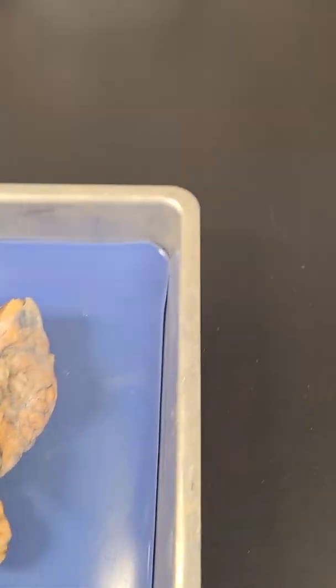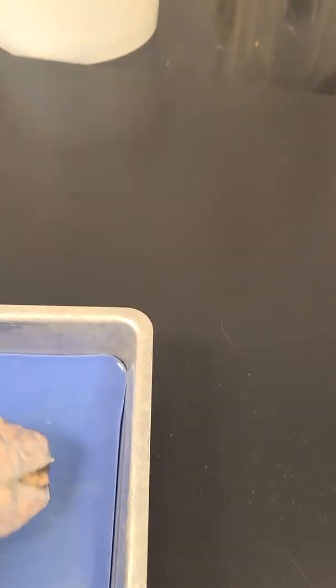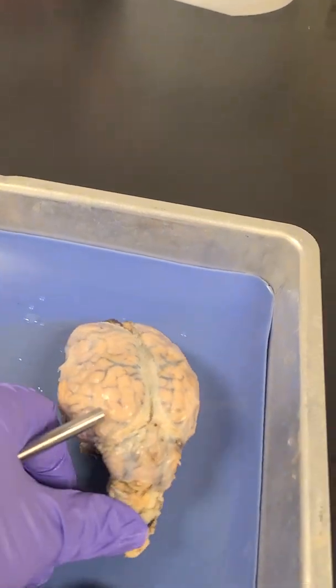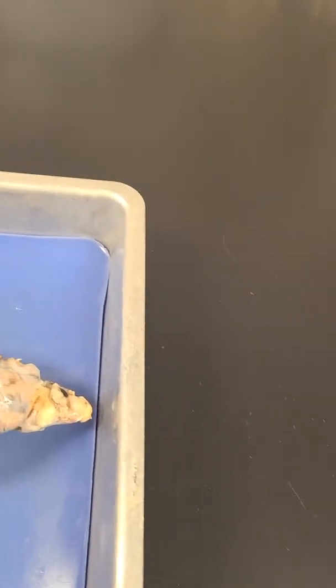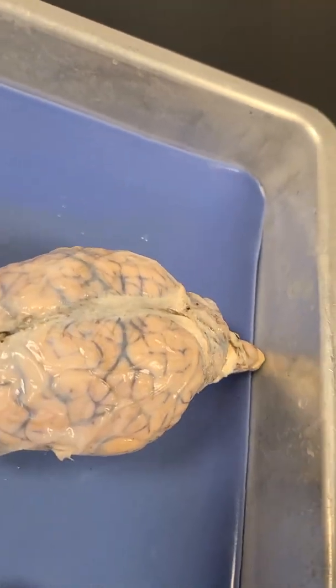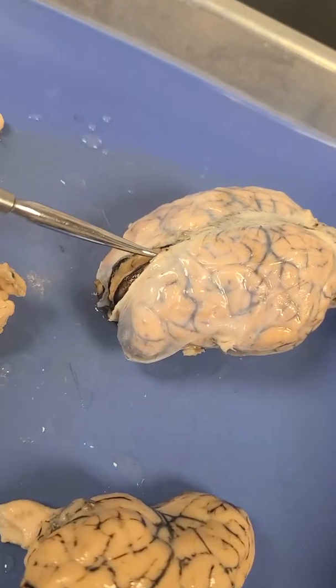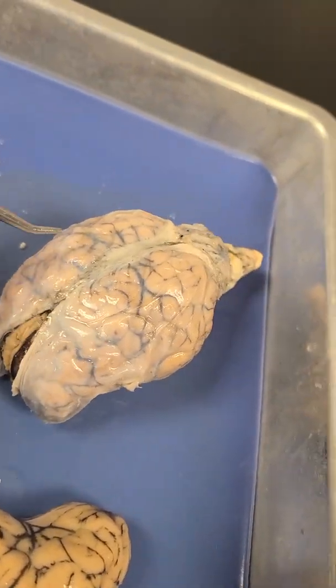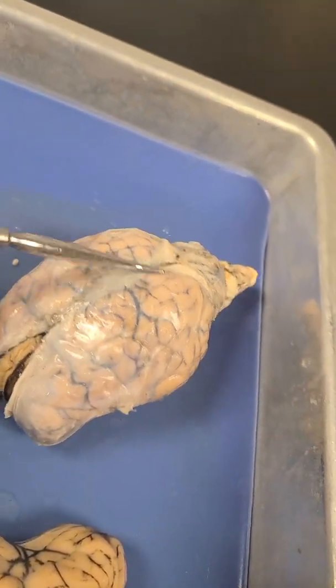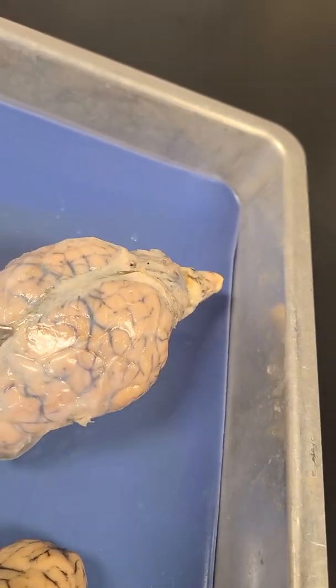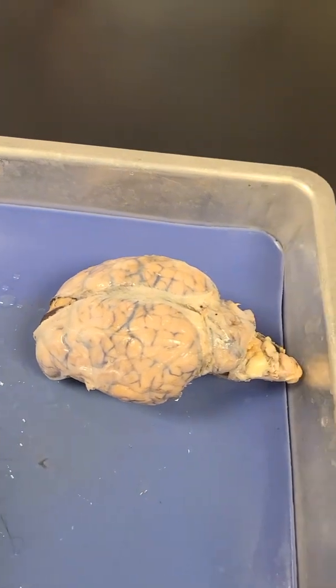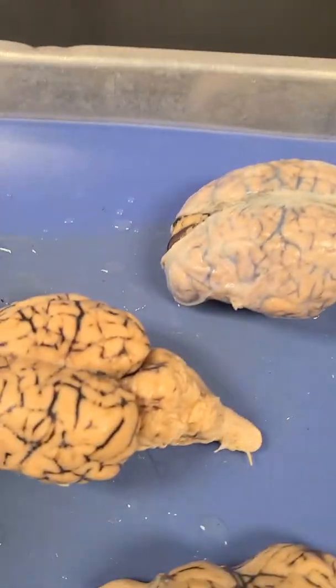The first one says the dura mater, and it's really just our meninges. So this is in the whole brain, and hopefully you can see this meningeal covering right here. It's clear, you can see underneath, but it's this whole clear covering over the whole brain. So when you're dissecting, that has to be removed. We'll take a look at that again in a second.